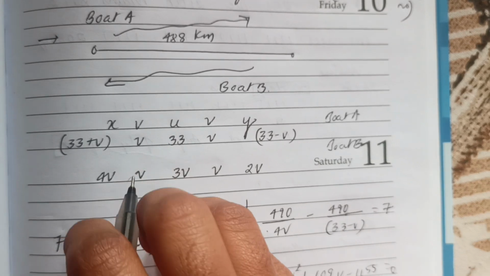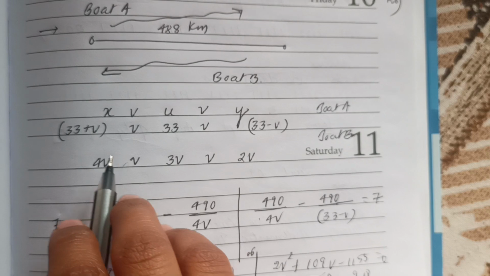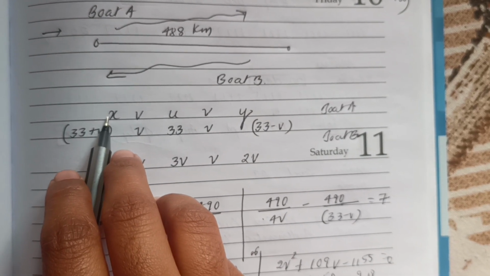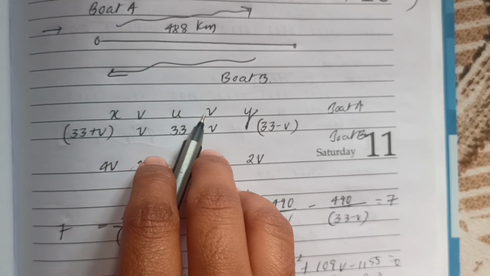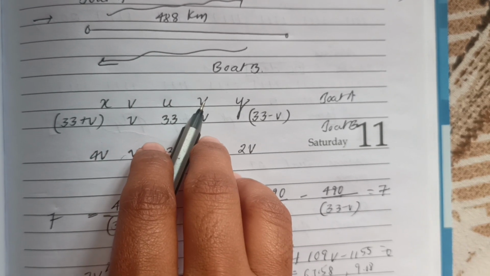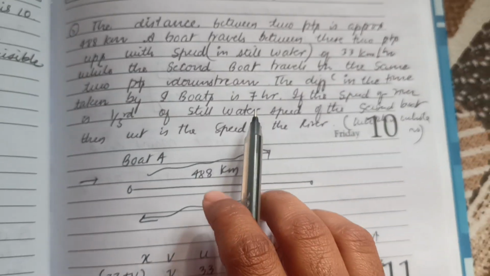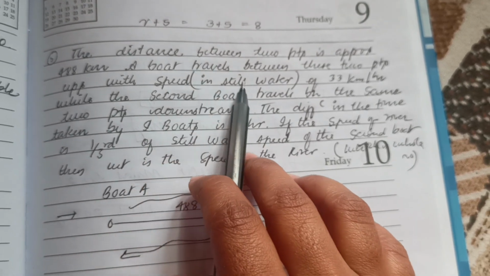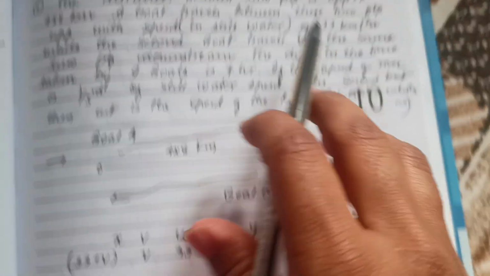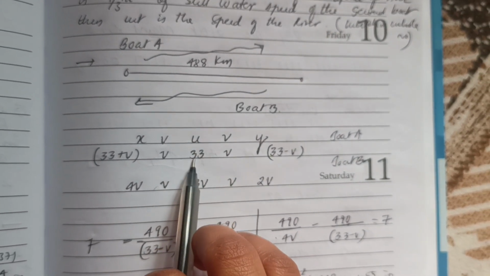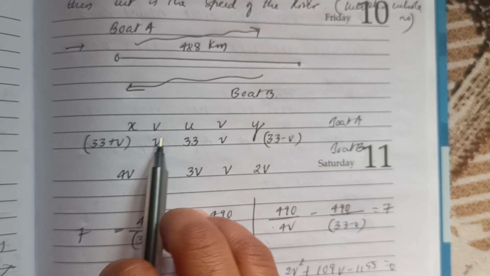Next, I have written here the relation between the speed of the stream, still water, and upstream and downstream speed. So here x denotes the speed of the boat downstream, and this is the speed of the boat in still water, and this v is the speed of the stream, and y will be the upstream speed of the boat A. Here they have mentioned that a boat travels between these 2 points upstream with a speed in still water of 33 km per hour. So this speed of the boat in still water will be 33, and we don't know the speed of the stream, so I have taken it as v.